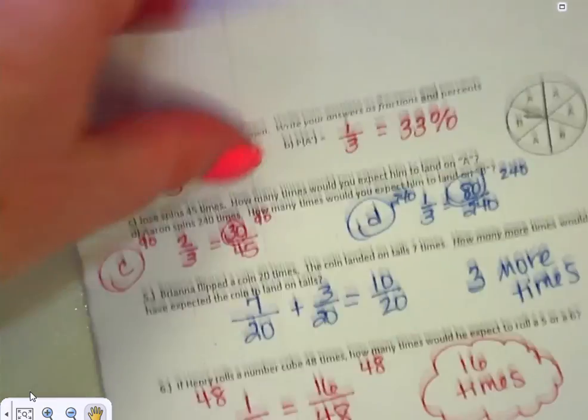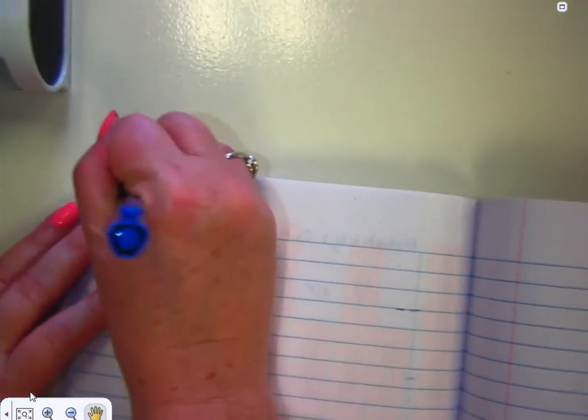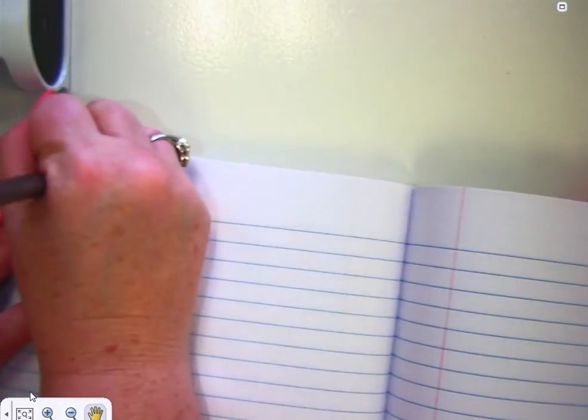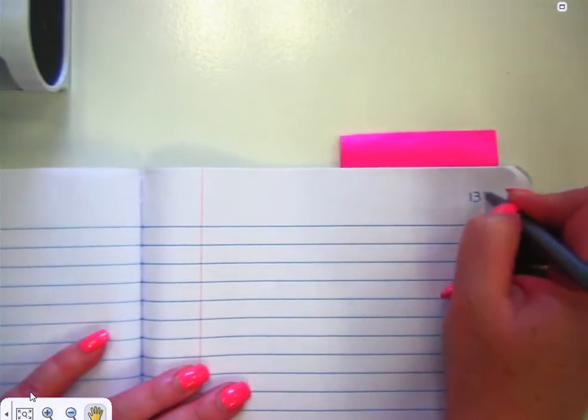So it appears 132, 133, 134, and 135 are all going to be devoted to theoretical and experimental probability.